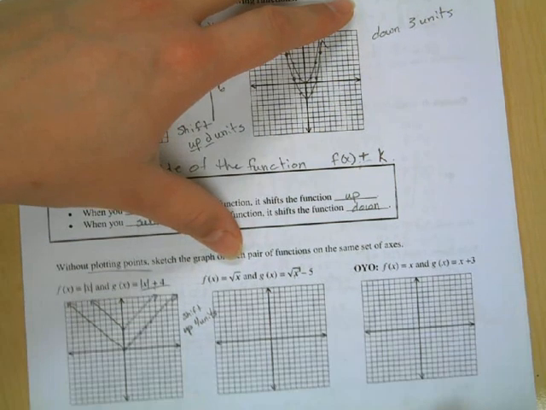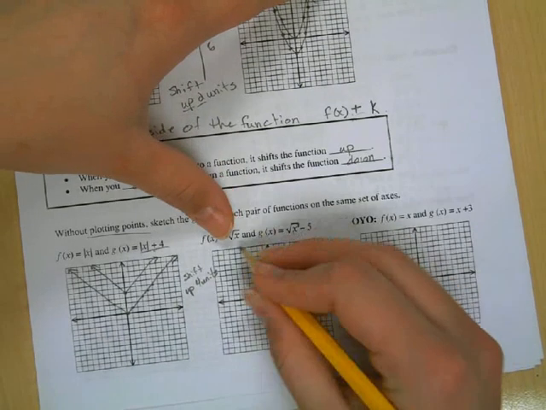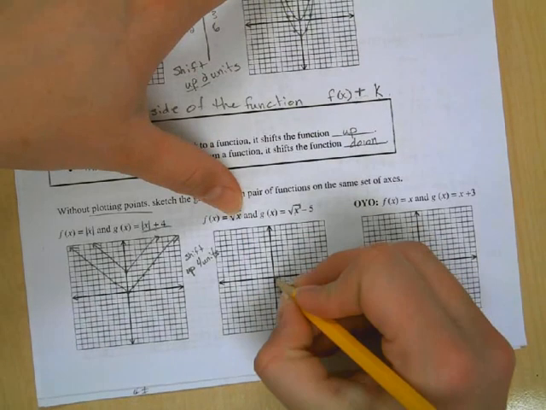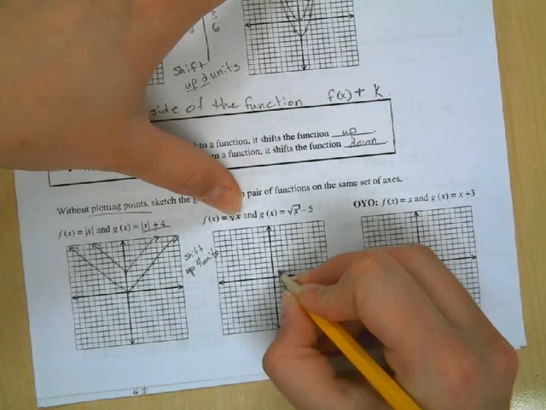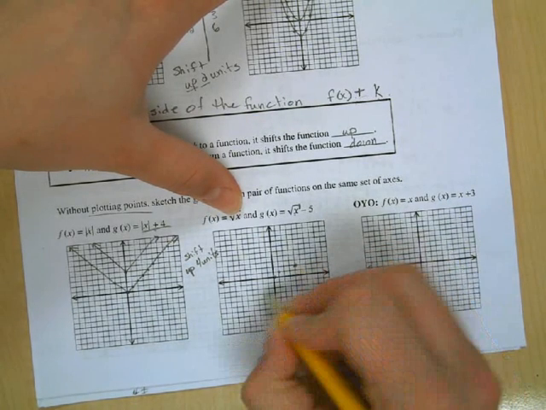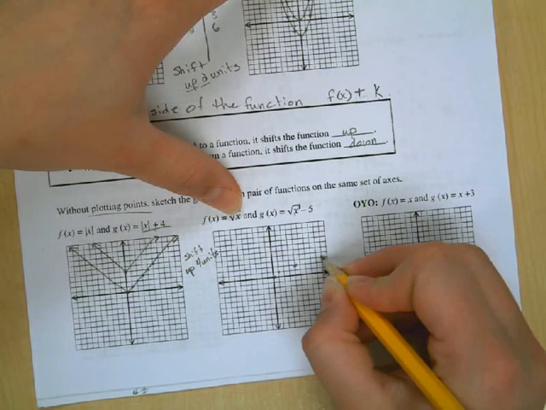That's a difference. Okay, so square root of x, if you need to, go back to the very top where we have the references. But I'm going to do my parent function. So when x is 0, y is 0. When x is 1, y is 1. When x is 4, y is 2. And when x is 9, y is 3. Here's your parent function.